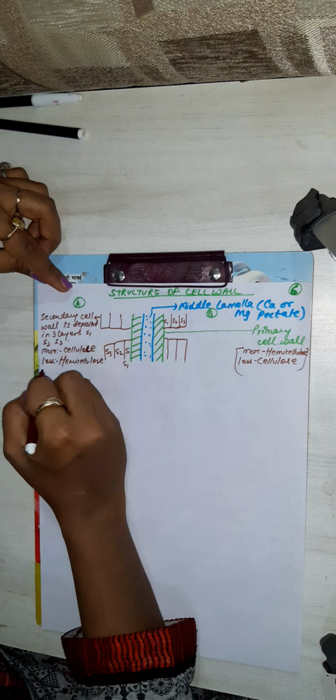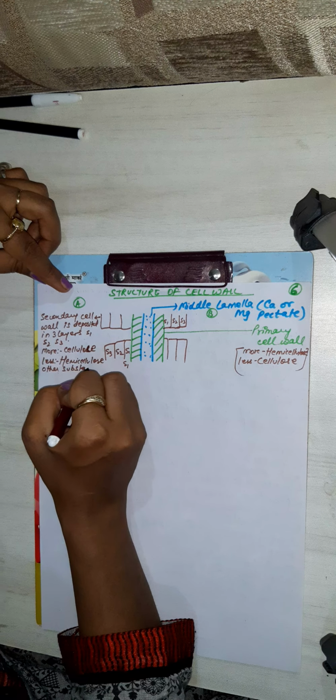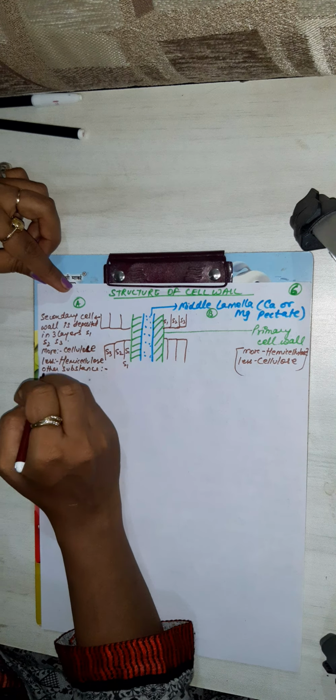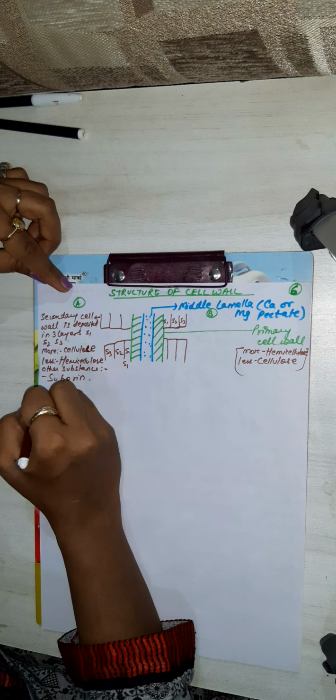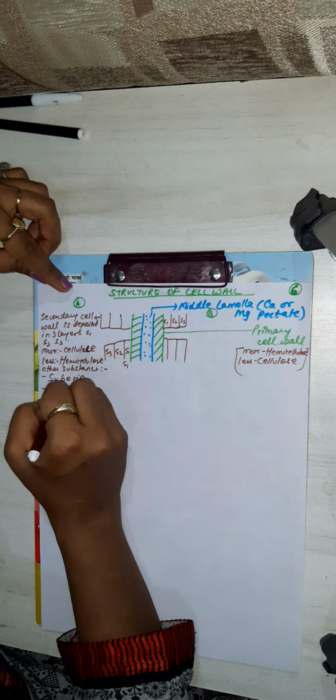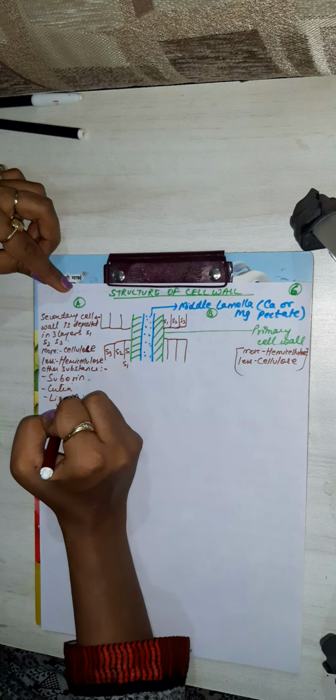अदर सब्सटेंस क्या पाए जाते हैं इसमें? सुबेरिन, क्यूटिन and lignin.